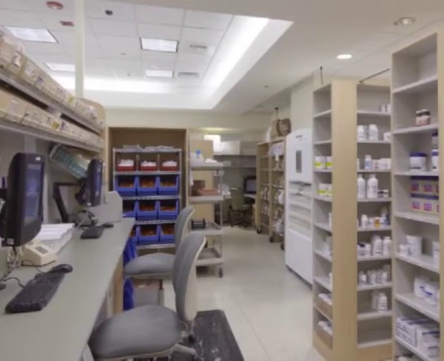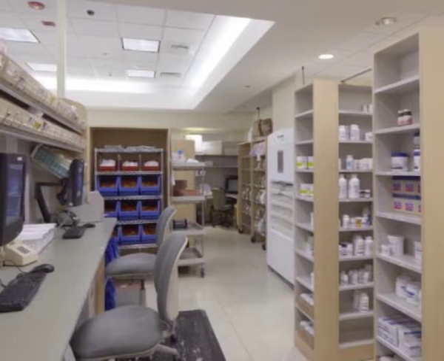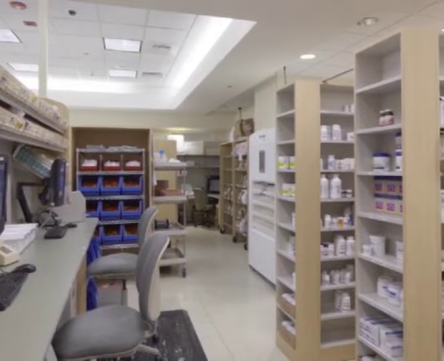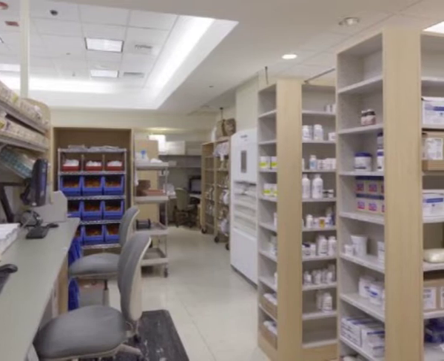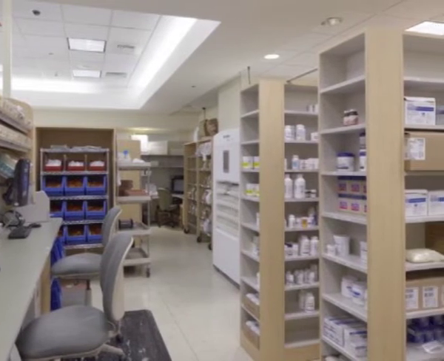Now we will see dispensing of drugs to charged floor stock drugs. Charged floor stock drugs may be defined as those medications that are stocked on the nursing station which are charged to the patients, means they have to pay extra for those drugs. Floor stock list is prepared which is sent to make the drugs available to all the nursing stations.